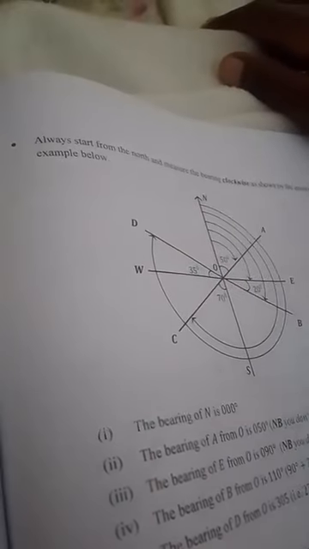N50. Which line is O? This one. So the bearing of A from O is this angle. The way you read it, it's N, then the angle, 50 east. Just write 050.